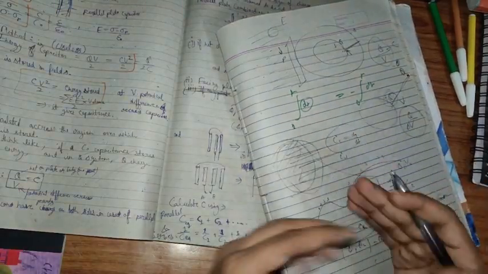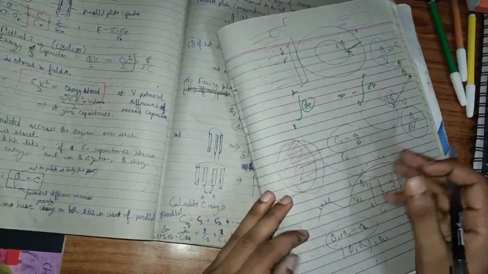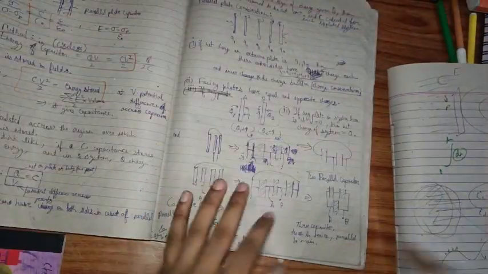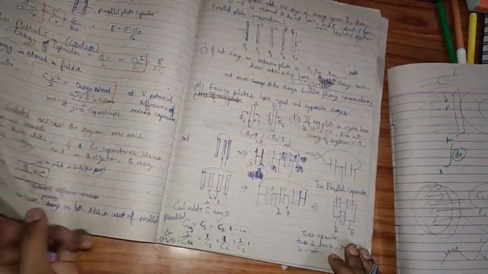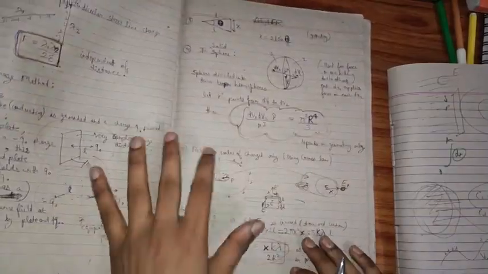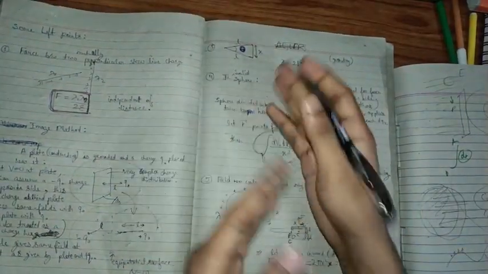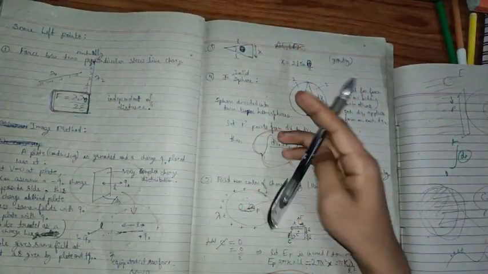Now here are a few more formulas. If we have two infinite line charges like this, which are mutually perpendicular and they are at some distance from each other, the force is given by λ1 λ2 divided by 2 epsilon. It does not depend on the distance between them. The force does not depend on the distance between them. It is a constant value given by this formula.